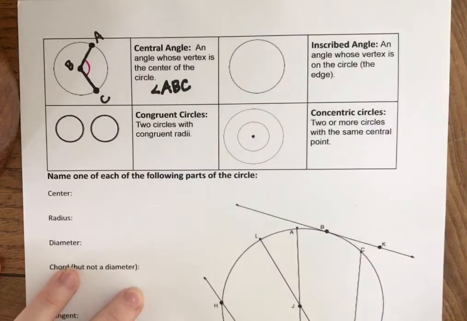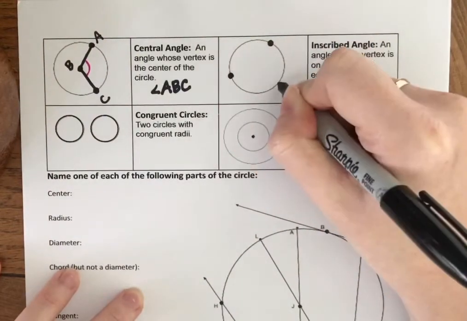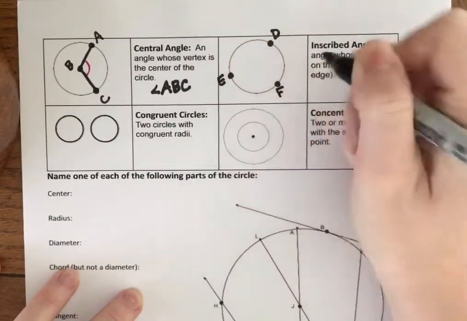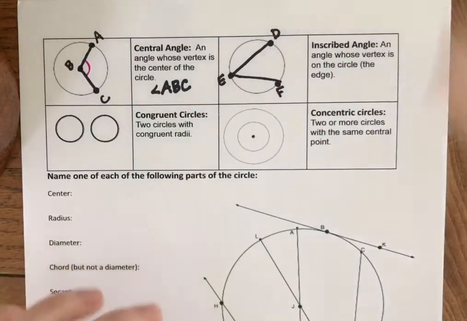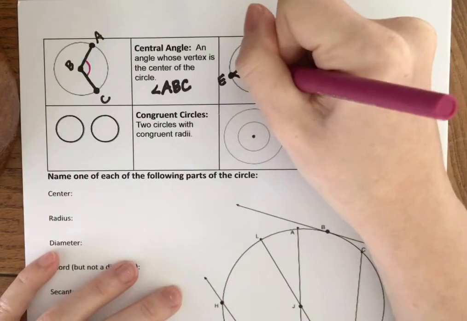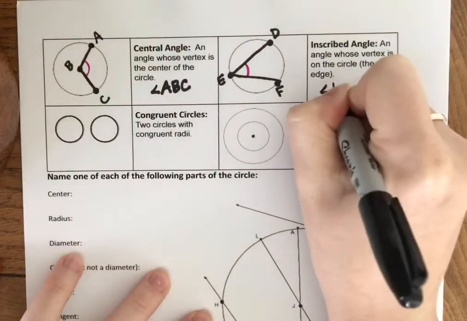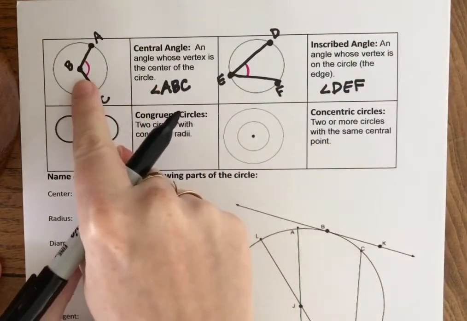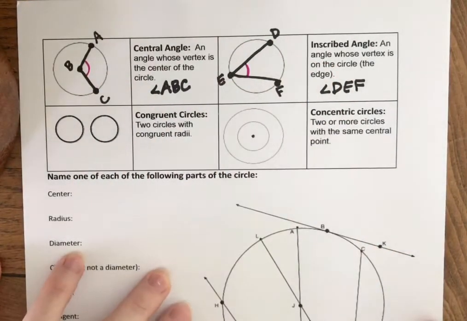Now an inscribed angle is an angle whose vertex is on the circle, on the edge of the circle. So again, let's say I have 3 points, but now instead of one being the center, they're all going to be on the circle. Let's make these D, E, and F. If I connect these, the inscribed angle is the angle created when I connect those 3 points. So it would be that one right there. Labeling this correctly would be angle D, E, F. So central angle, it's on the center. Inscribed angle is still inside the circle, but my vertex is on the edge of the circle.